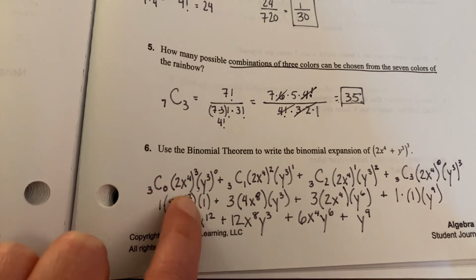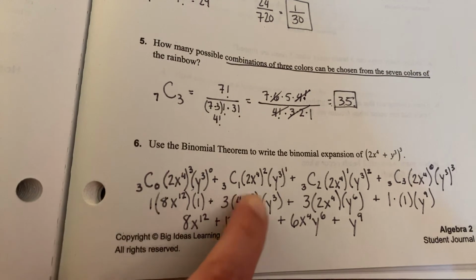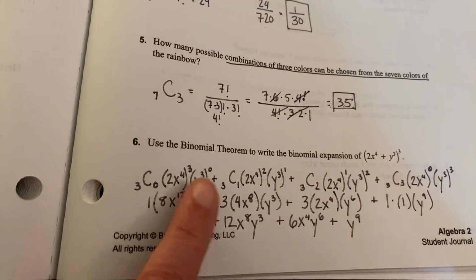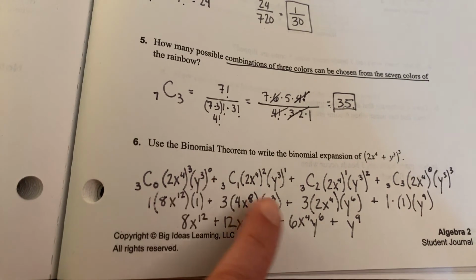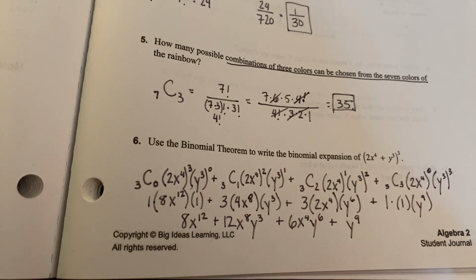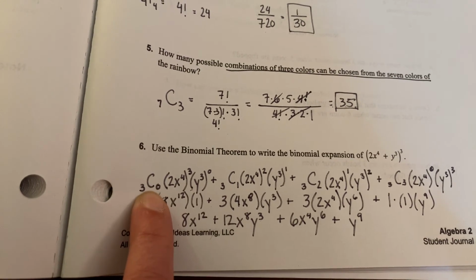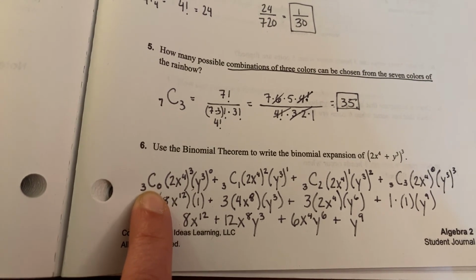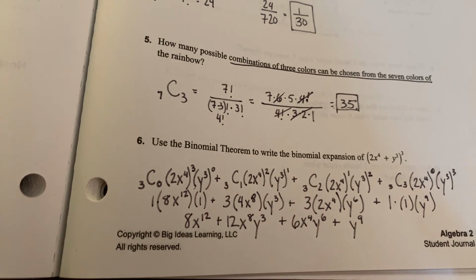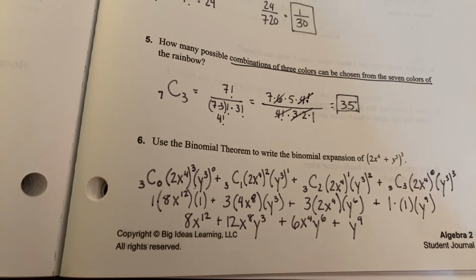The first term will be in descending powers, so 3, 2, 1, 0, whereas the second term will be ascending, so we've got 0 power, 1 power, second power, third power. And in front we have 3 choose 0, 3 choose 1, 3 choose 2, 3 choose 3, which end up being 1, 3, 3, and 1, respectively.